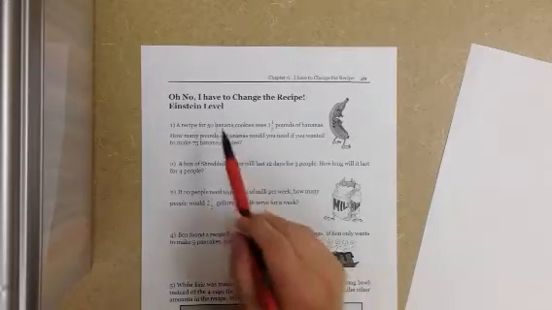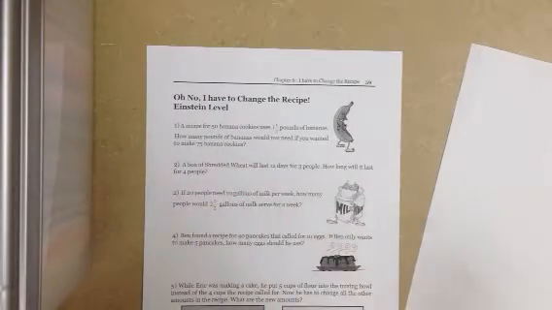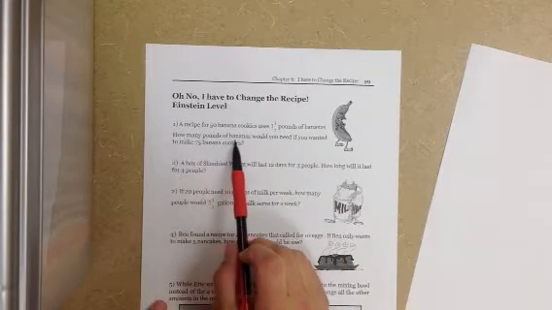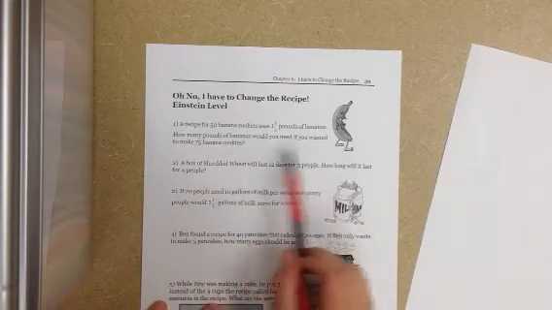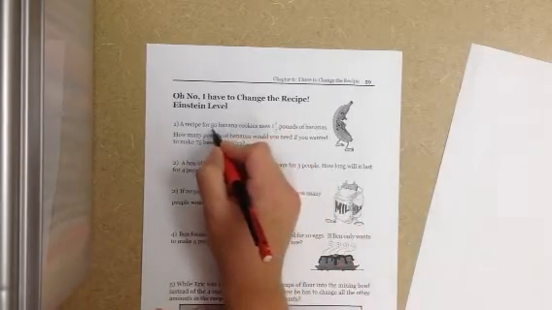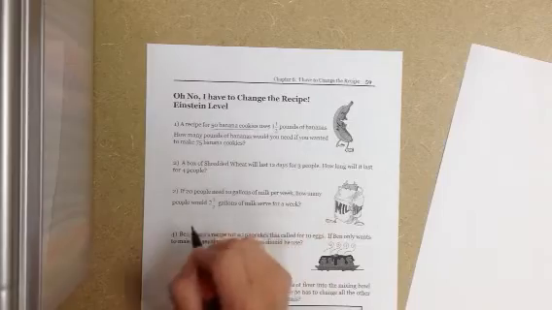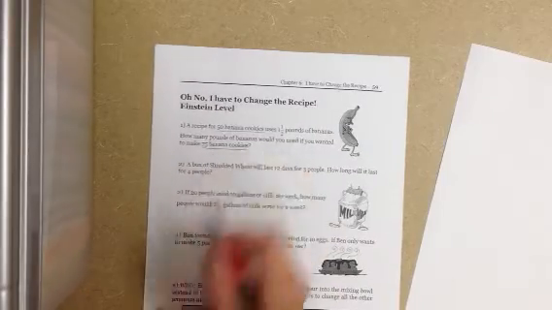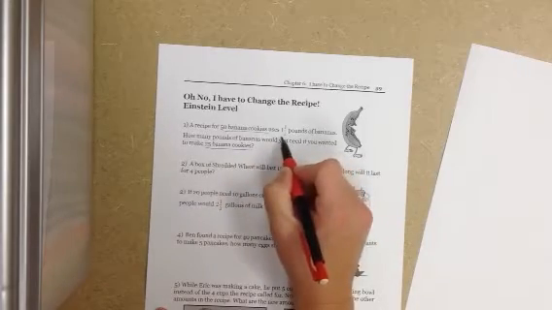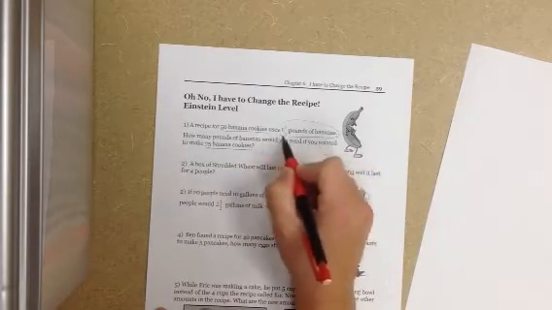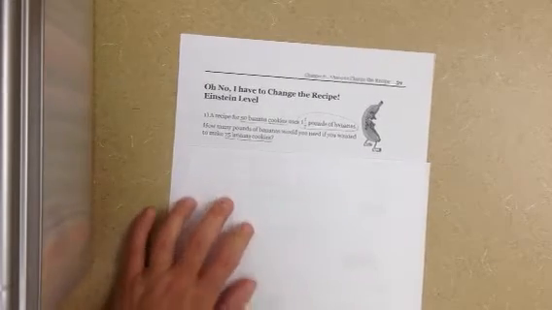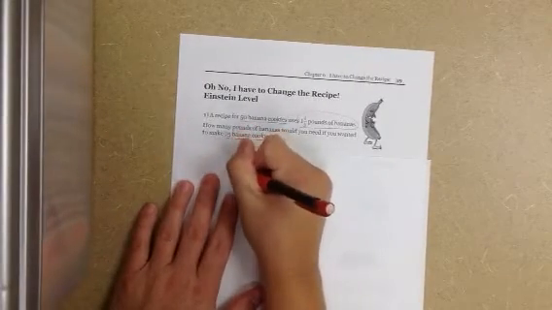A recipe for 50 banana cookies uses 1.5 pounds of bananas. How many pounds of bananas would you need if you wanted to make 75 banana cookies? Okay, so I'm going from 50 cookies to 75 cookies. And I know that the 50 cookies need 1.5 pounds of bananas. So I'm definitely going to use my scratch paper here and write down the important information.